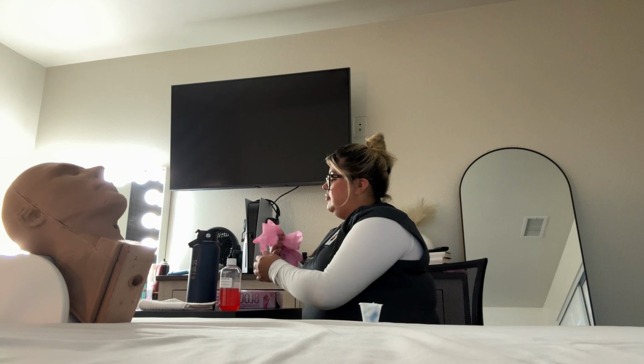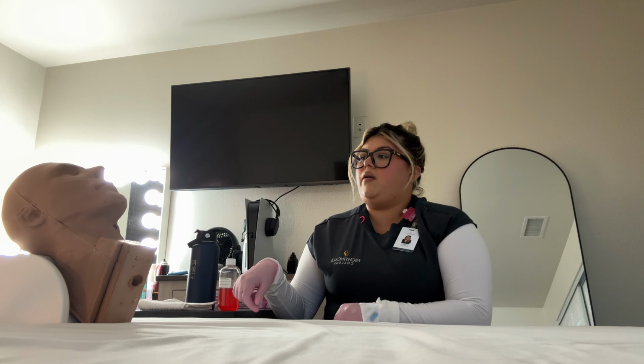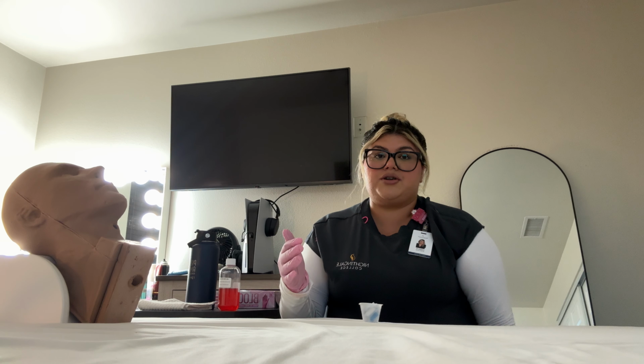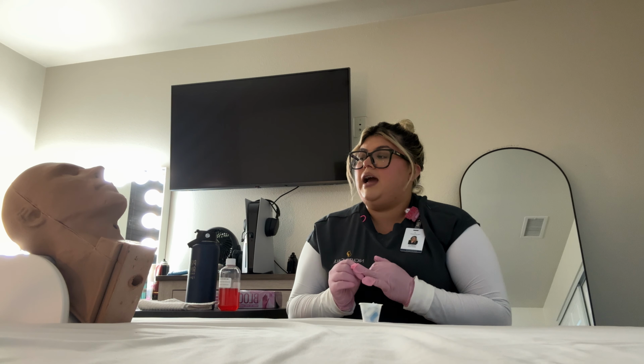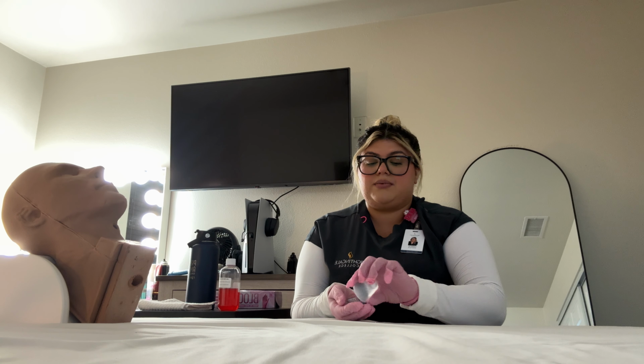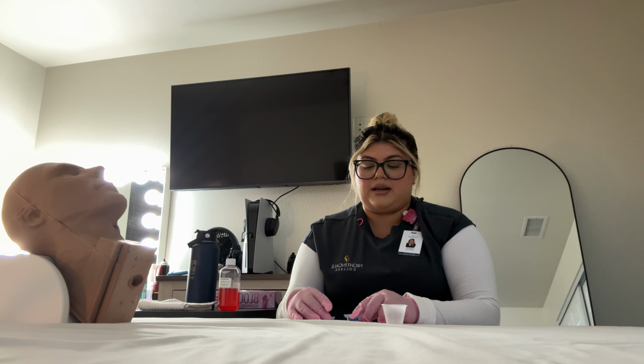Okay. I'm going to lower the rail on my side here, and we're going to have the patient in a sitting position to administer the medications. Mr. Smith, I'm going to go over all the medications you're going to have, what our pre-assessments are, what the medication is good for, some common side effects, and some adverse effects. So we're going to go ahead and get started.